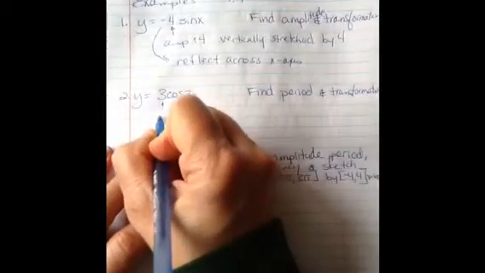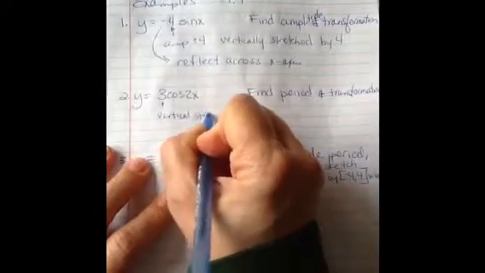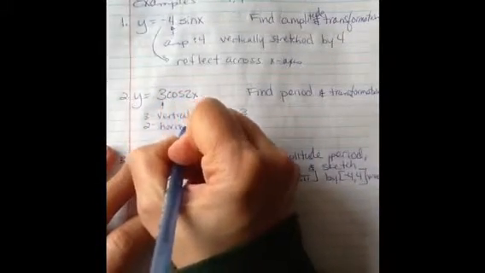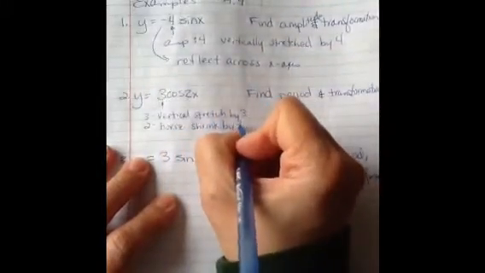This next one says to find the period and use transformation language. So as you look here, this is a vertical stretch by 3. The 2 is a horizontal shrink by 1/2.